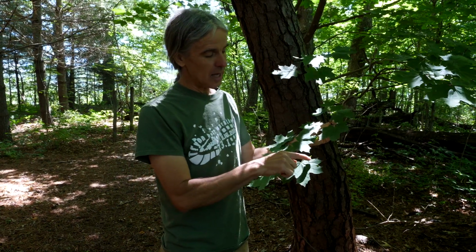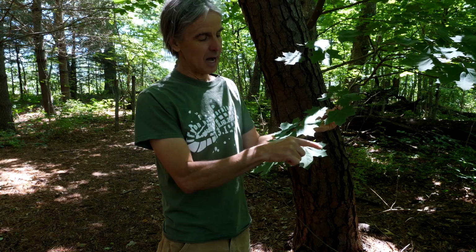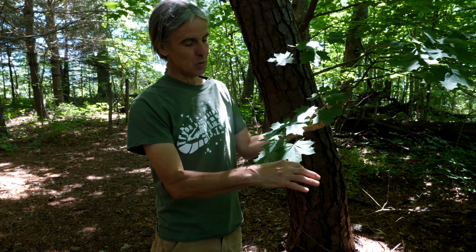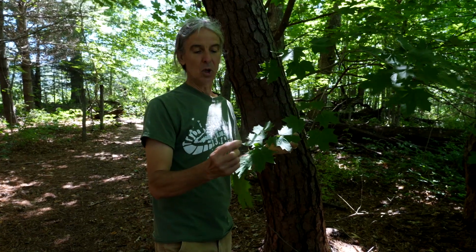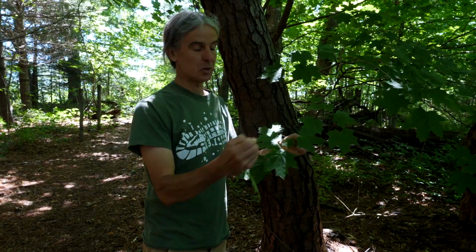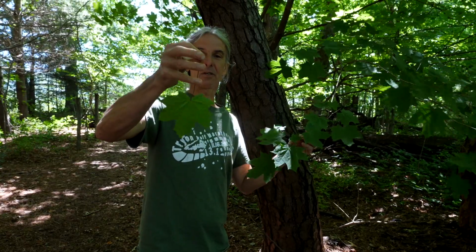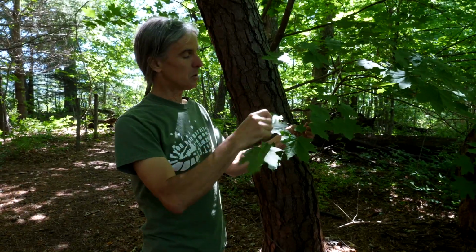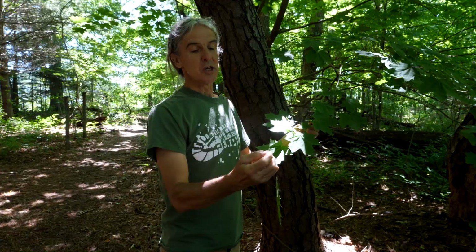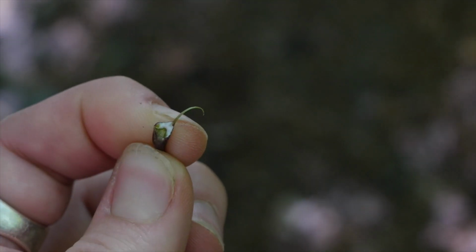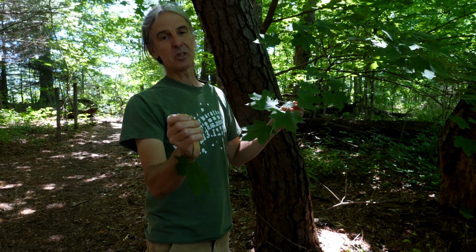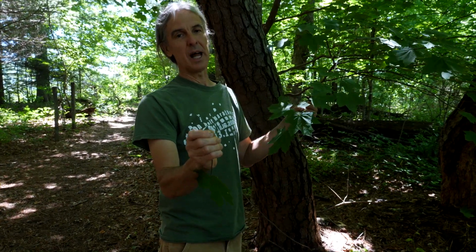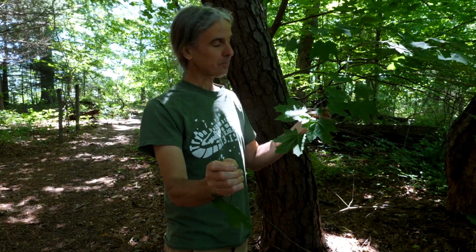It looks an awful lot like the sugar maple because it's got the 5 lobes, right? And it's kind of straight right here. But if you break off a leaf and you look where the petiole is connected to the branch, the petiole of the leaf is the appendage that connects the leaf to the branch, and squeeze it, you'll notice a milky white latex comes out. It looks like milk coming out of the stem. That is a great indication that it's a Norway maple and not a sugar maple. If that sap was clear, it would be a sugar maple.